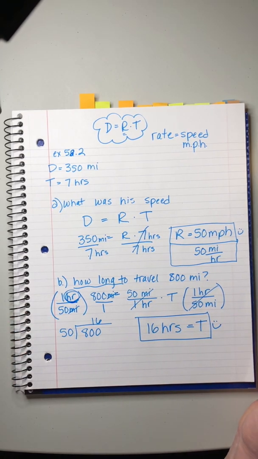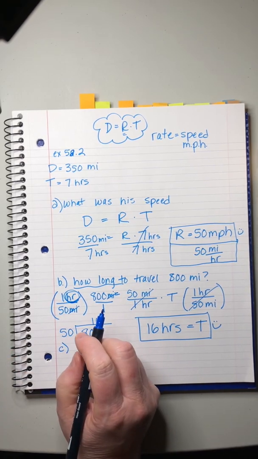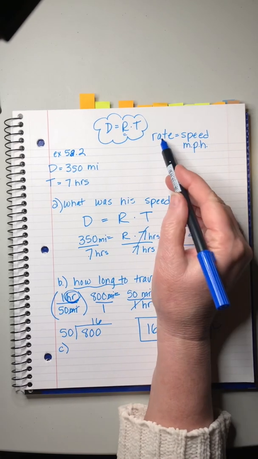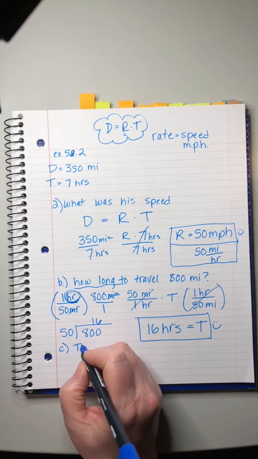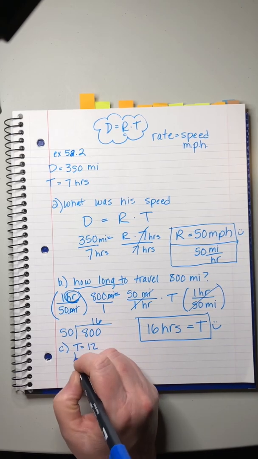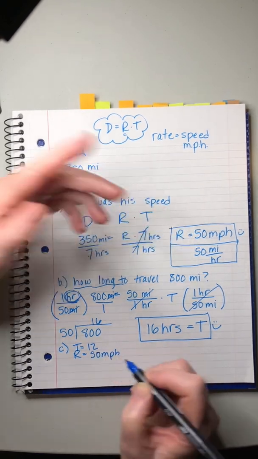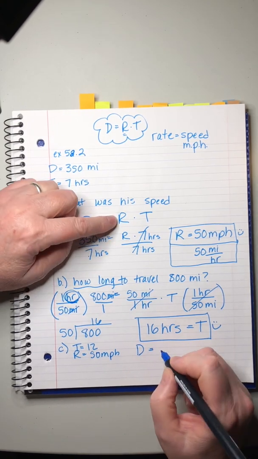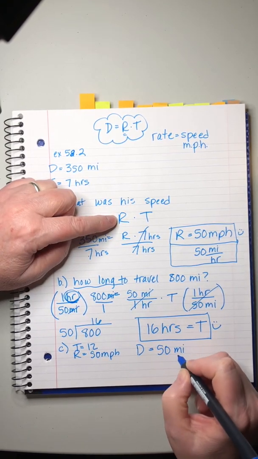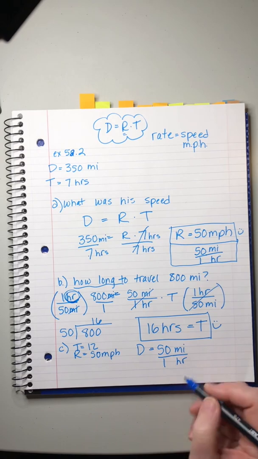Yay, that's the second part. And then here comes the last part of C. At the same speed, which is the same rate, how far could he travel in 12 hours? Okay, so we're saying T equals 12 hours. Rate is the same, 50 mph, and so we just set it up again. We don't know what the distance is, so we say D equals the rate, 50 miles per hour, and I'll put the 1 there, because that just helps make the fraction look balanced.